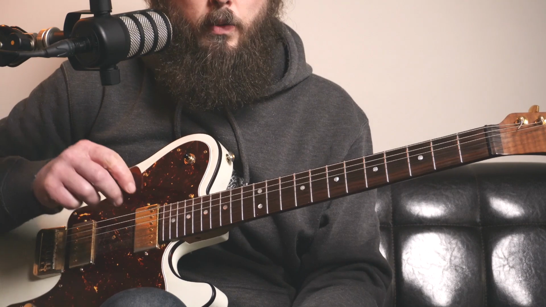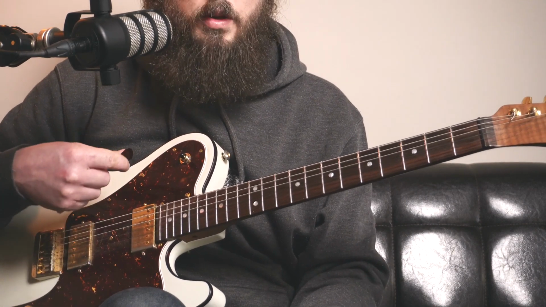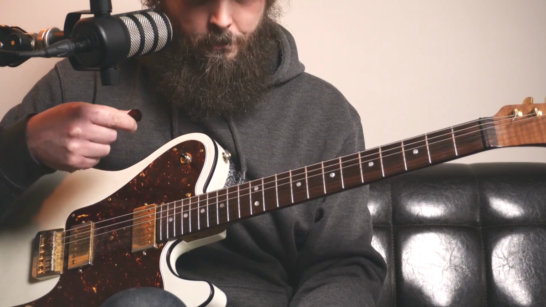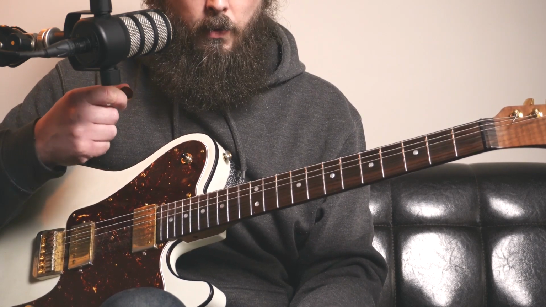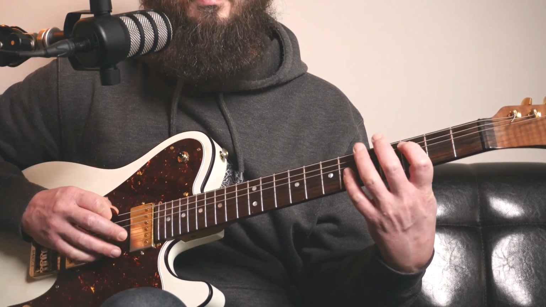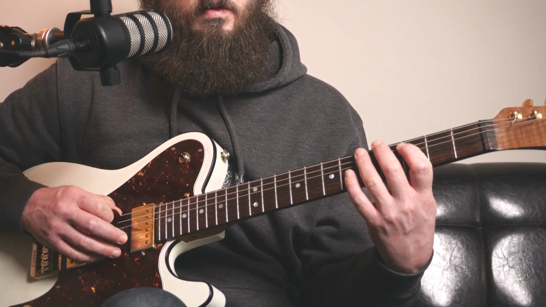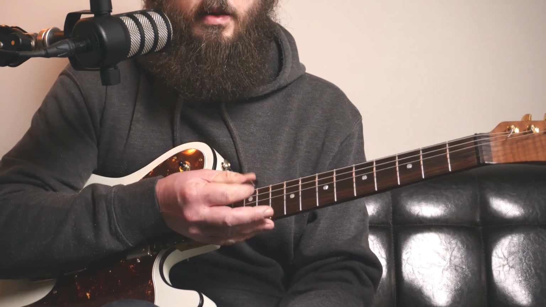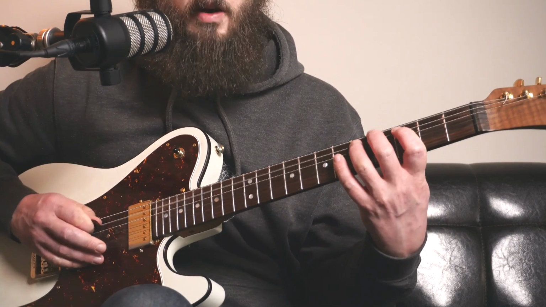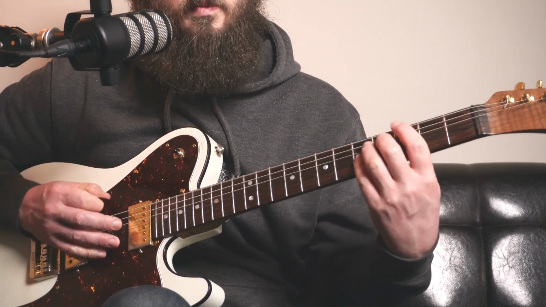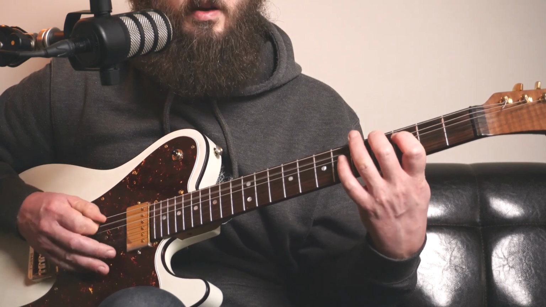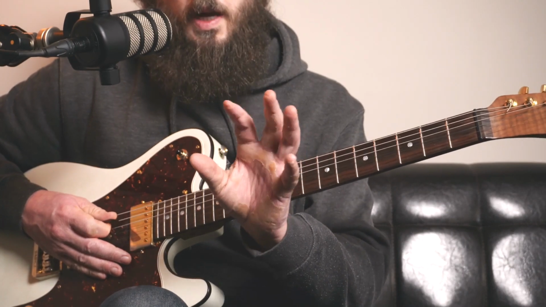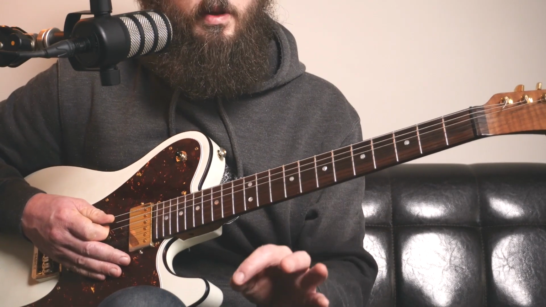And I find it pretty important when I'm doing this to keep my picking directions pretty true to just down, up, down on the 1, moving up and down in 16th notes. So I'm going down, up, down, up, down, up, down, up, up, down. And notice I'm skipping. I'm not alternating every one because of the rhythm of the riff.